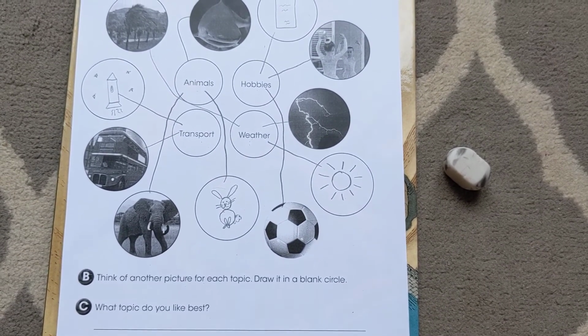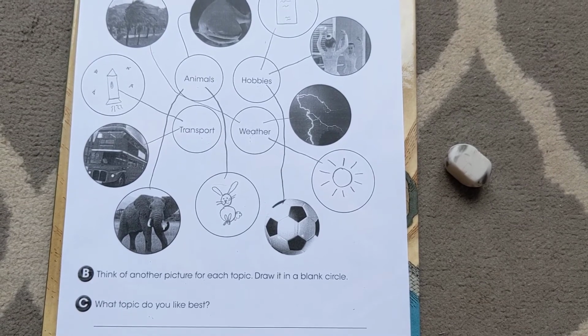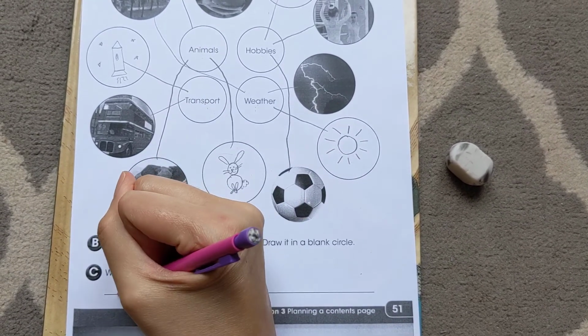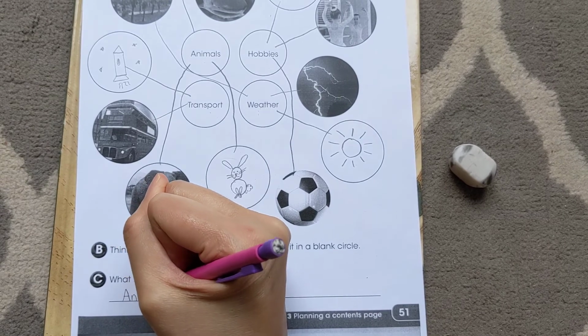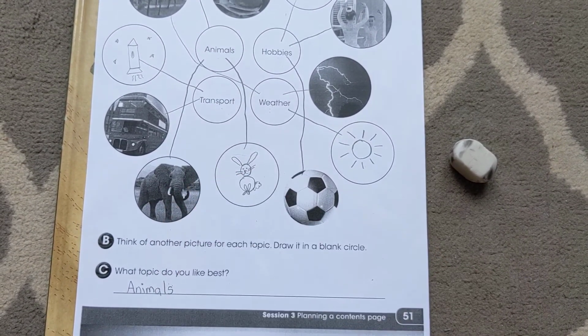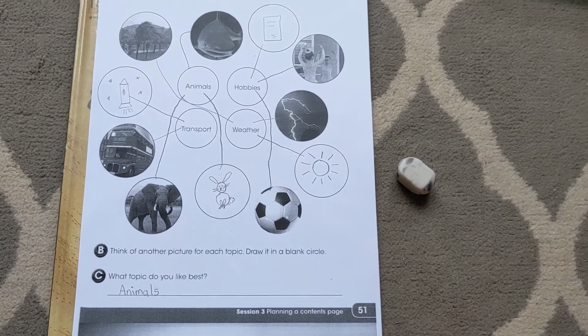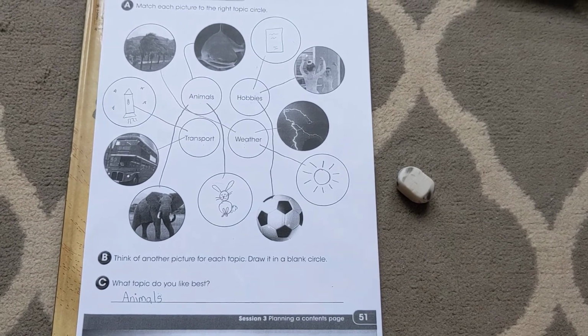Whichever topic is the most interesting to you, go ahead and write it. I'll share that my favorite topic is animals. I love animals. So anyway, that is our activity for how to make a contents page.